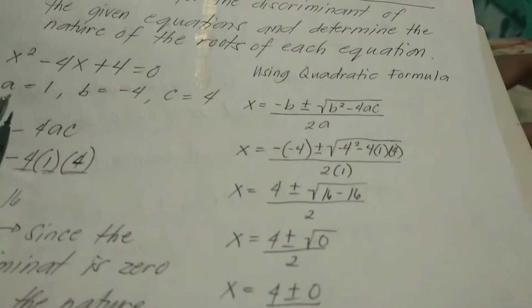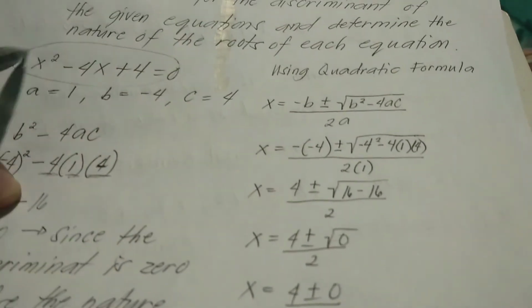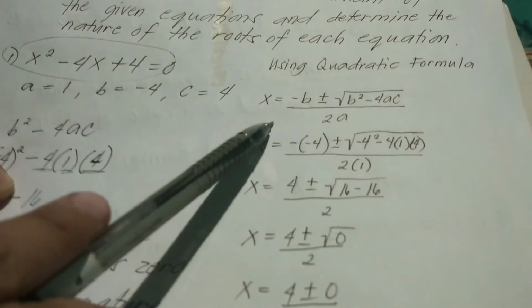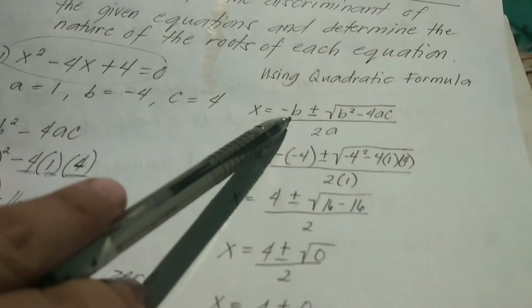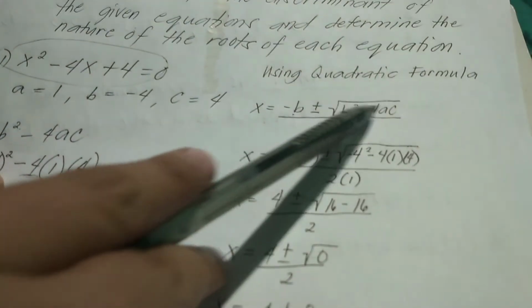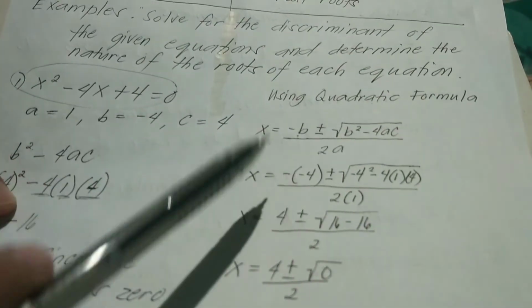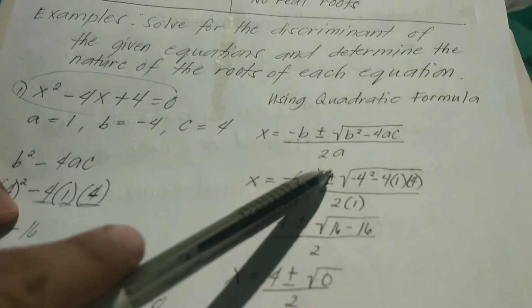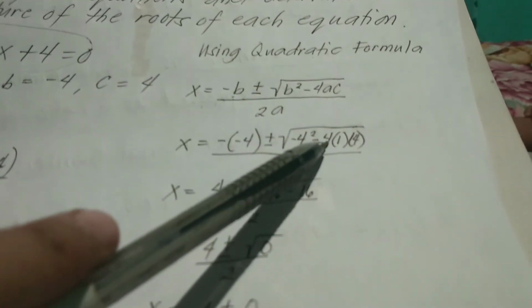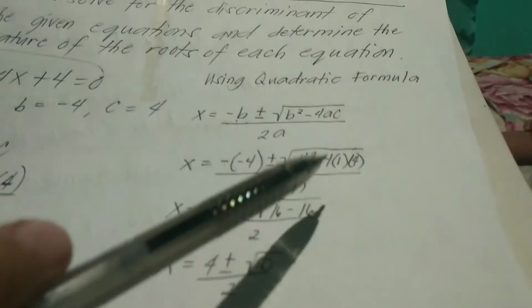So, gagamitin pa din po natin yung value ng A, B, and C ng equation na ito. Substitute natin. The quadratic formula is x is equal to negative b plus or minus the square root of b squared minus 4ac divided by 2a. Substitute natin. So, negative, the value of b is negative 4, plus or minus the square root of negative 4 squared minus 4 times 1 times 4, divided by 2 times 1.